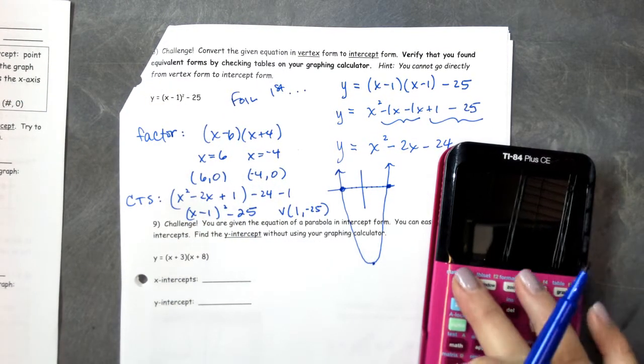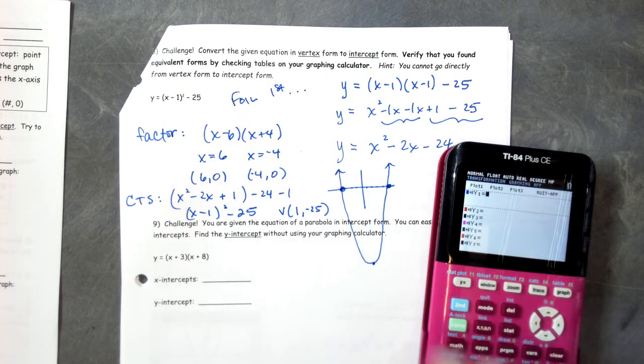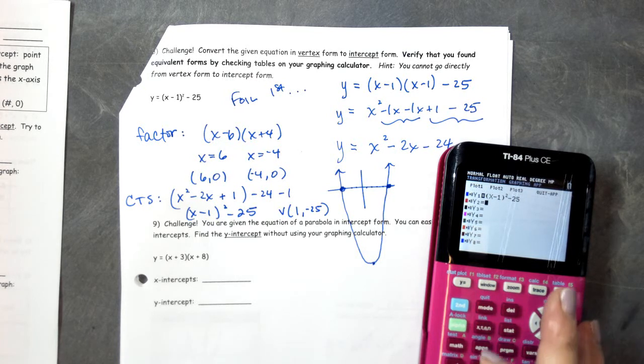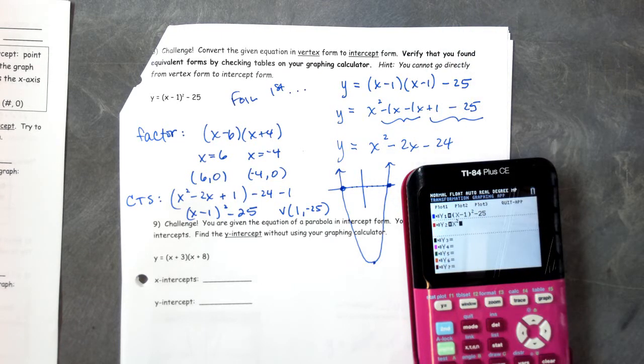Okay. So if you were to factor this out or FOIL it out, that's how you would check that your FOIL is correct. So remember, x minus 1 squared minus 25. And then my y2 value, if I were to check it, would be x squared minus 2x minus 24. So graph, only one function. Press graph. So then the red is going to go right over this. And yay.